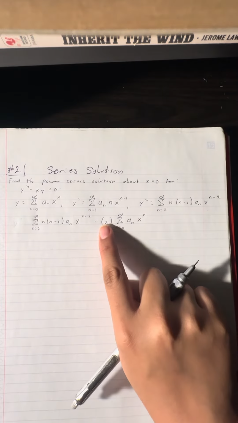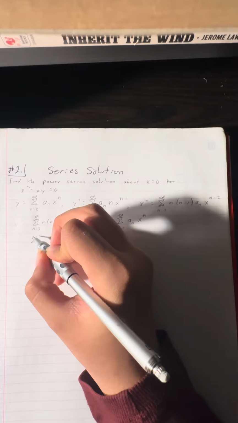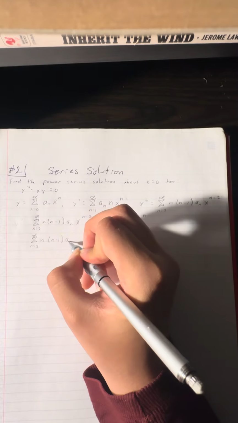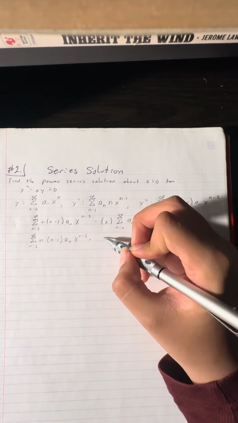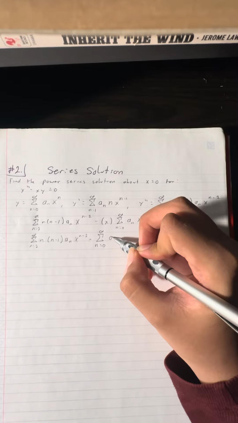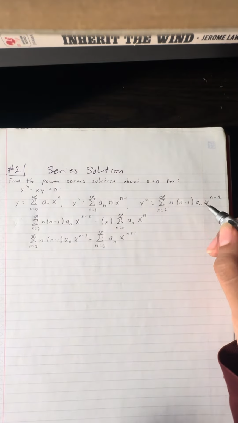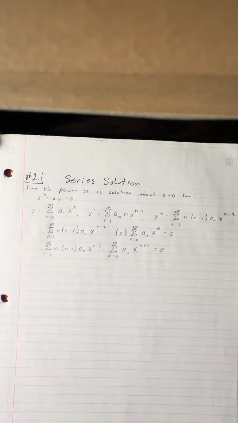Okay, now I'm just going to distribute the x. I'm going to rewrite everything else. And it's plus 1. Oh, and then I forgot to add the 0. Okay. Now, to combine these two, I have to re-index.